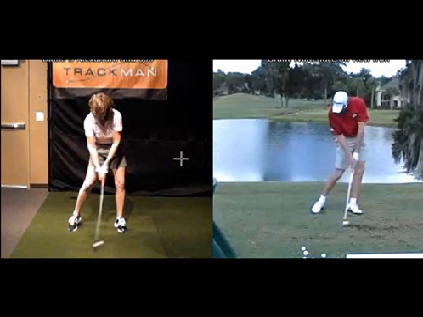Let's take a look at his weight distribution. I'll draw this line straight up. We can see that Grant has most of his weight on his left side at impact. This line is going right through the center of his body, right through his belt buckle. The average pro has 85% of his weight on his left foot at impact.